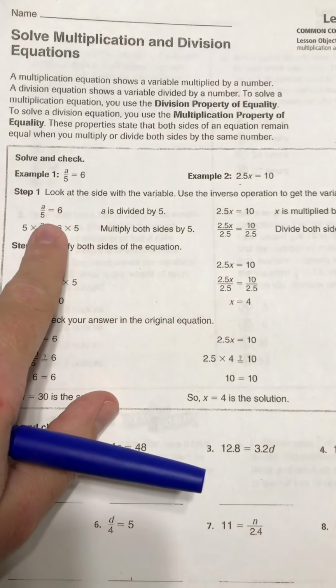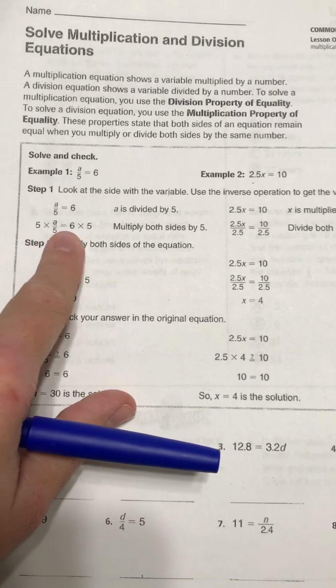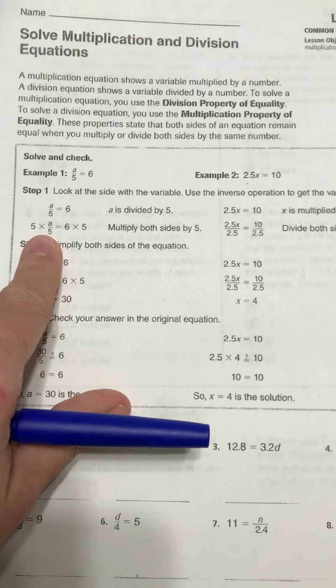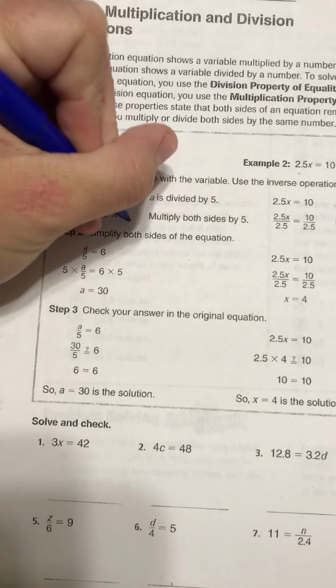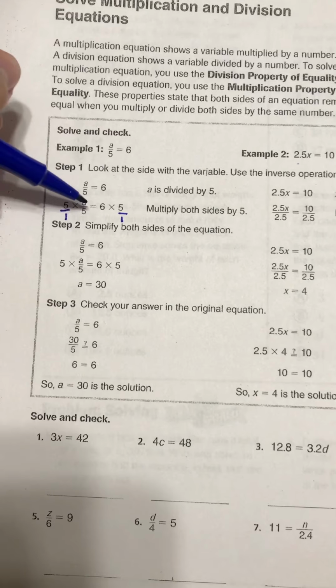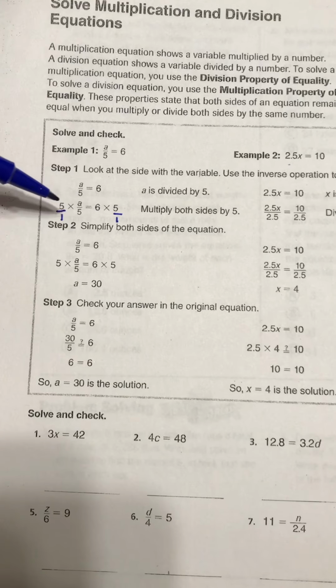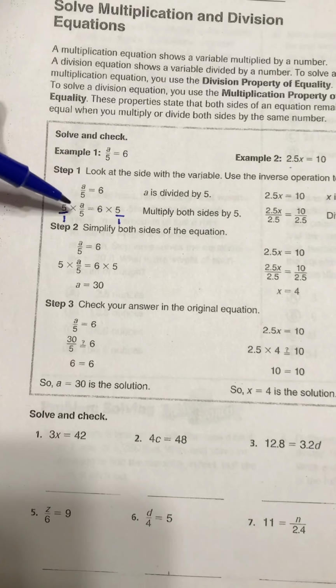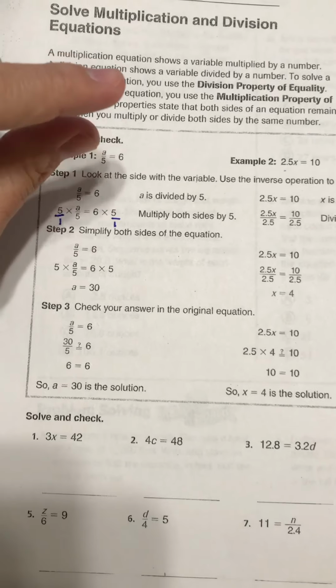Now, this one says a divided by 5 equals 6. So we need to multiply both sides by 5. One thing that helps me out is setting it up as 5 over 1. Because how many a's do we have here? We have one a. So it'd be 1/5 a. So when we want to multiply, we would multiply by 5 over 1, which is the reciprocal, which is very simple to remember because when we divide fractions, we always multiply by the reciprocal.